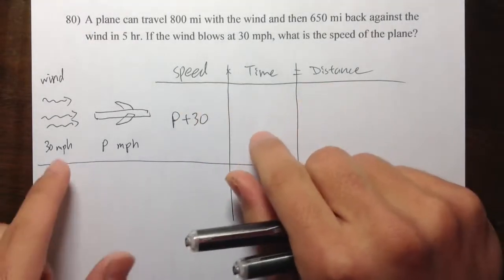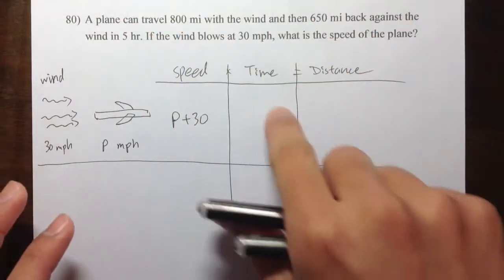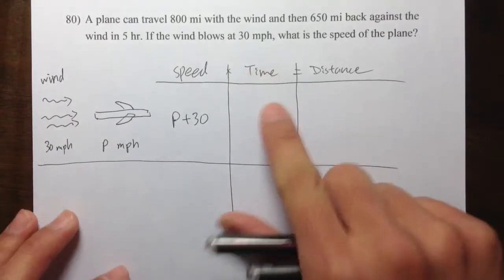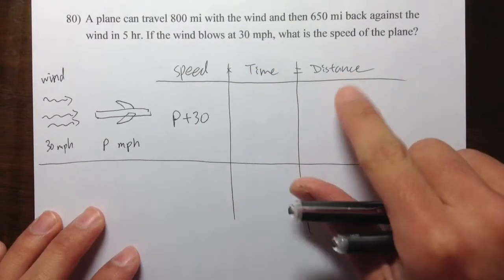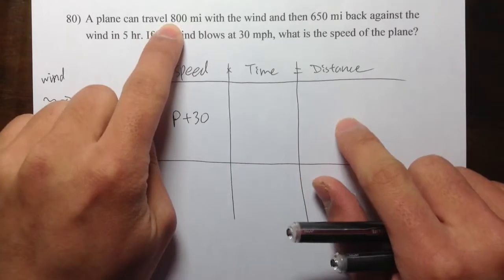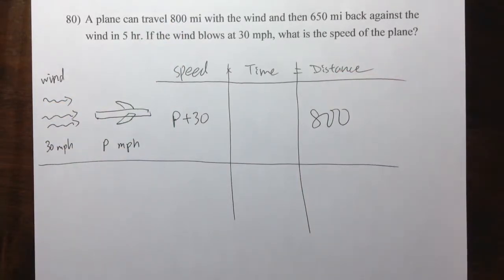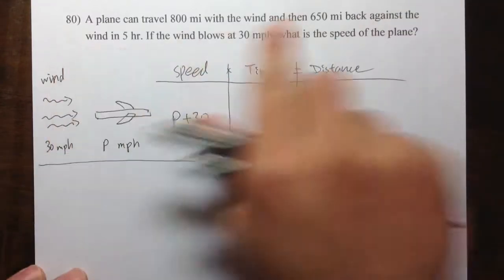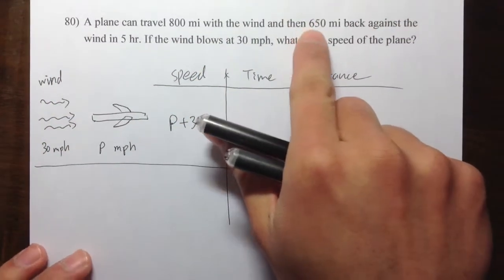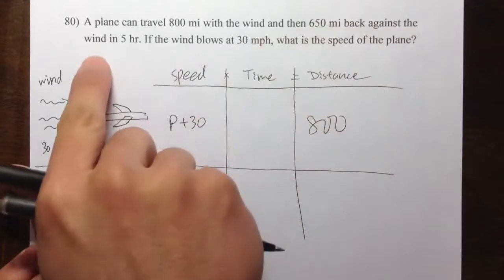It doesn't tell us how much time they spent on this trip. We don't know, so let me leave it as a blank for now. Distance, they travel 800 miles, so let me put down 800 right there. Then the second situation is 650 miles back against the wind.